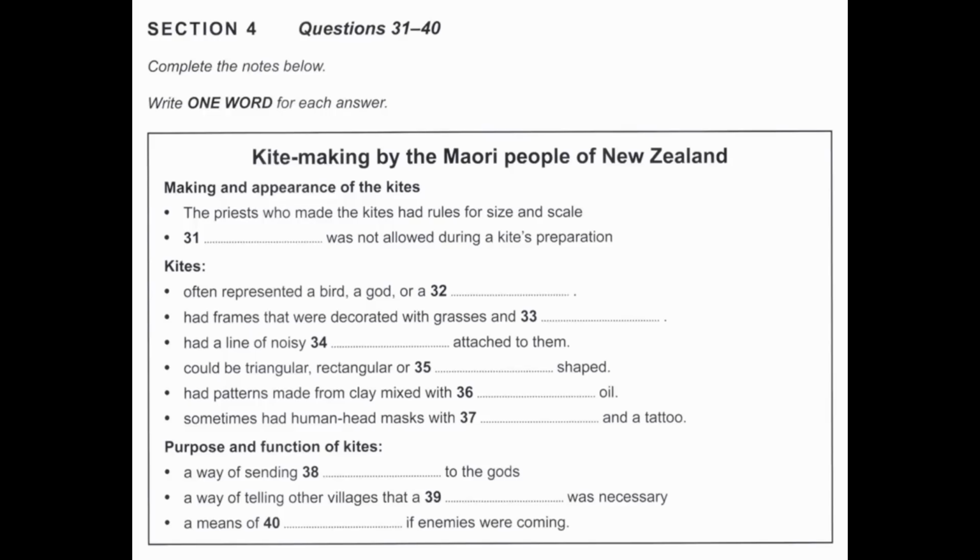As I said before, the most common image was probably a bird, and that's the same for other kite-making cultures. But the kites were designed in particular shapes. So, there were kites that were triangular, rectangular, and also shaped like a diamond. And some of them were so large it would actually require several men to operate them.